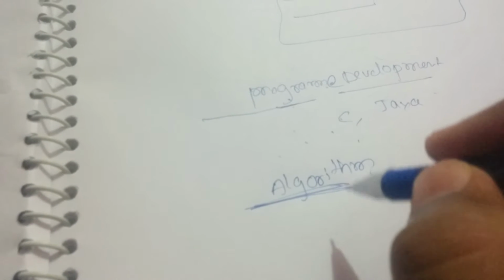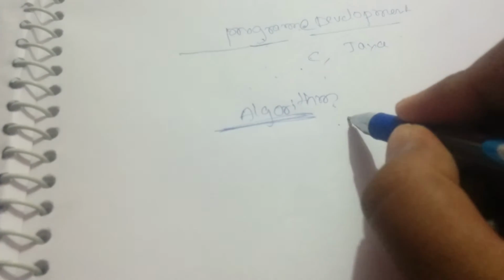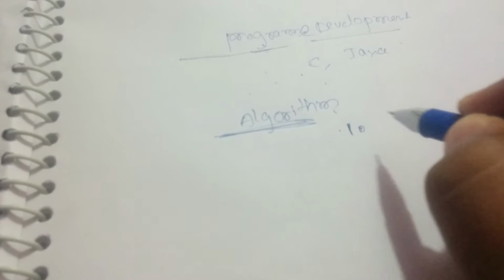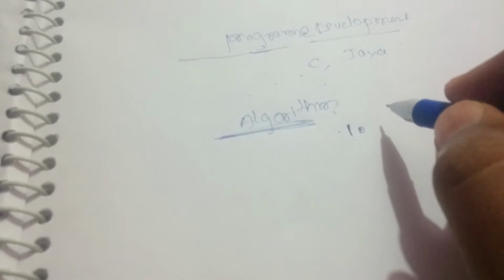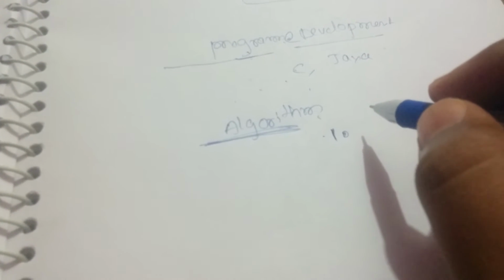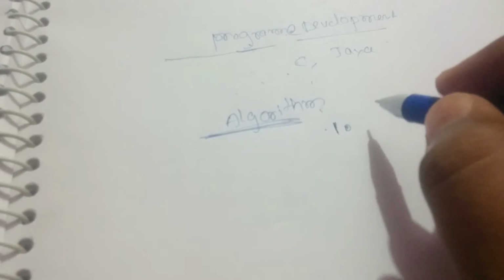Next, algorithm. An algorithm is a step-by-step process to define a problem. Let's suppose you want to buy some things from the grocery.